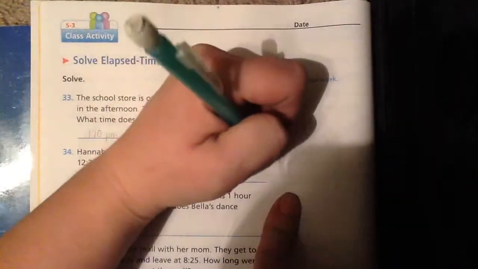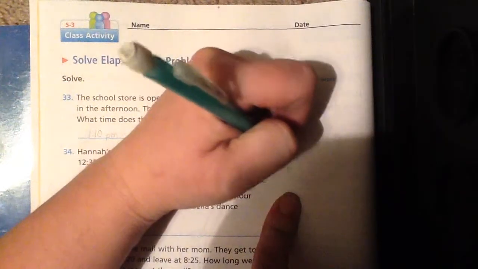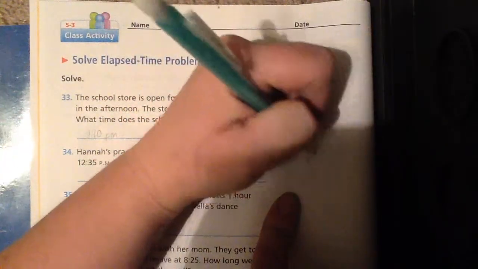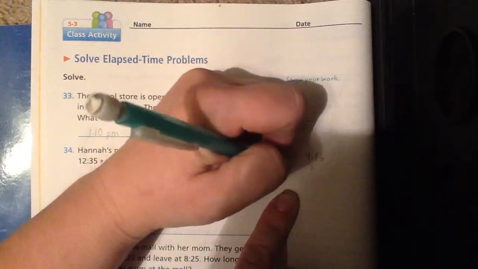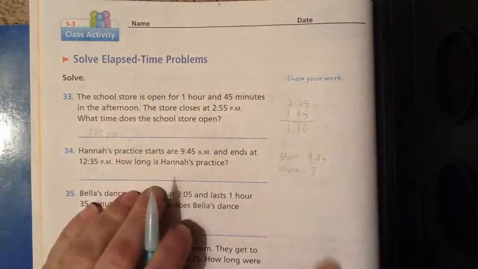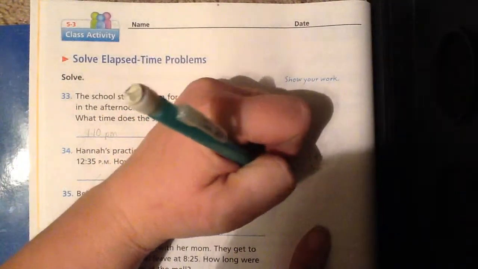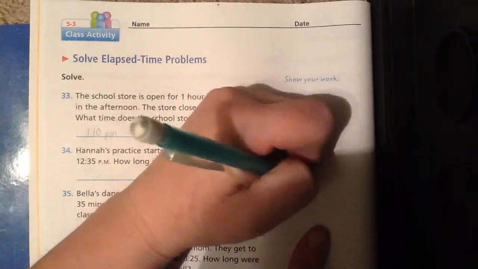So we are going to start at 9:45. We don't know how much time is going to elapse or go on. And we know that it's going to end at 12:35.